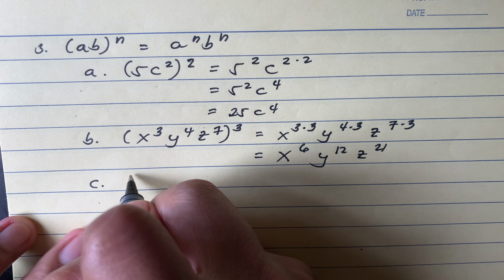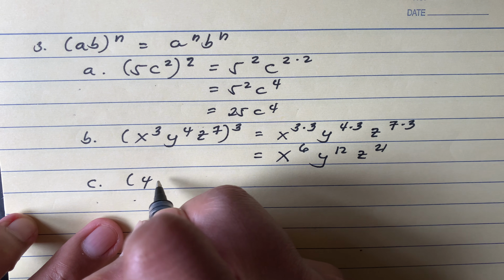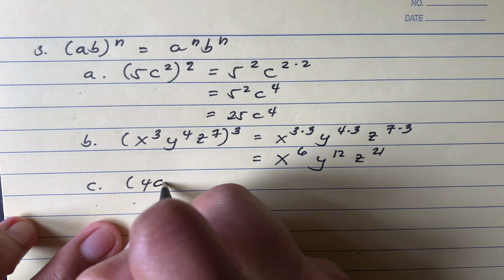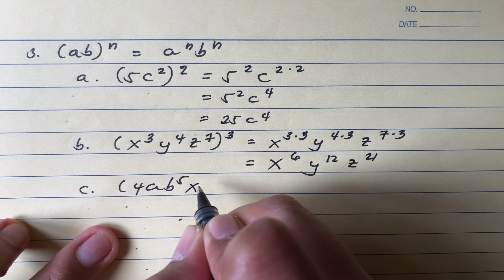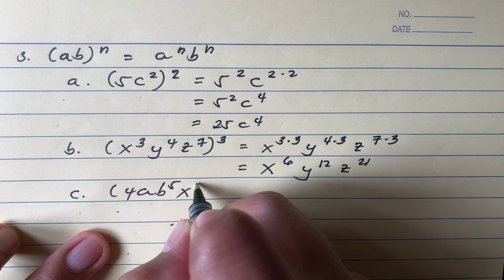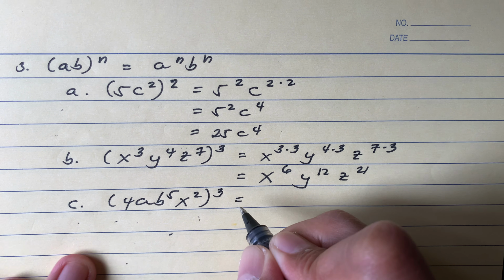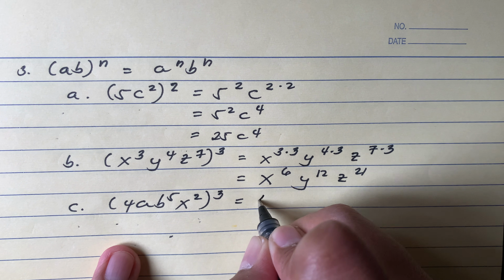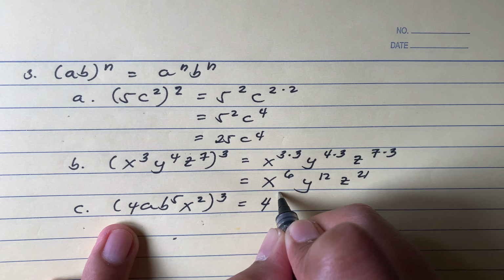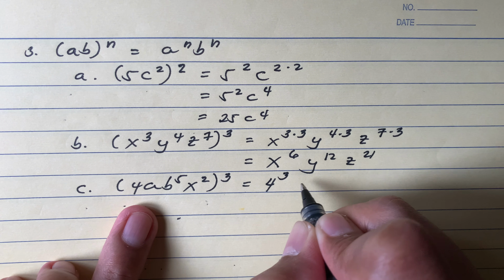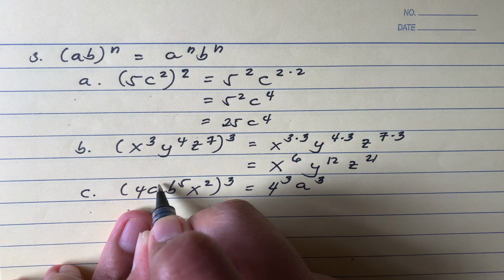One more example. Let's say we have (4a b to the power of 5, x raised to the power of 2), then cube. So here we have 4. We are going to raise 4 to the cube. So we have 4 cubed, then a raised to the power of 3 because the exponent of a here is 1.